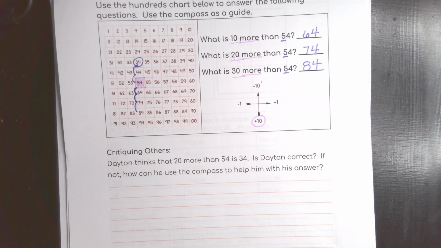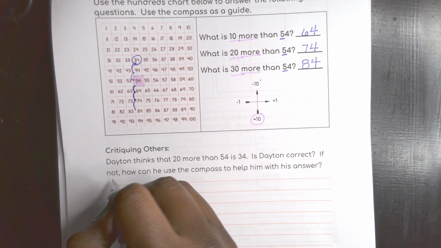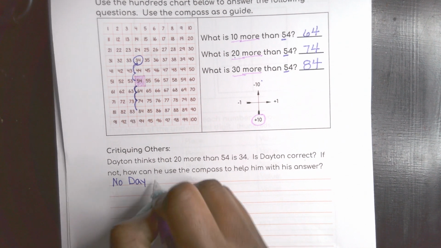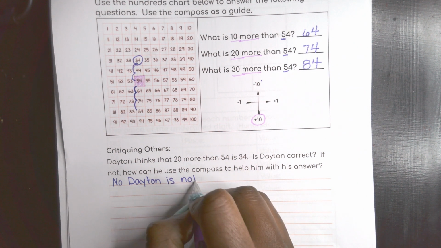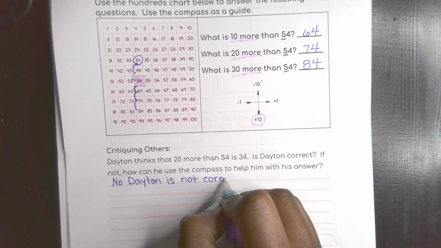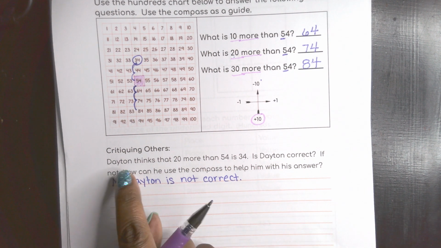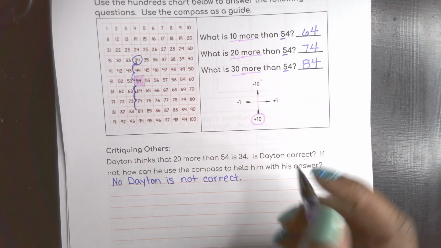So here we can see from part 1, is Dayton correct? No. Dayton is not correct. How can he use the compass to help him with his answer?